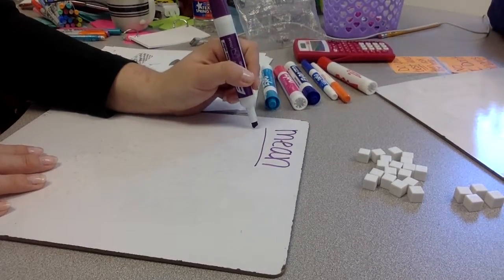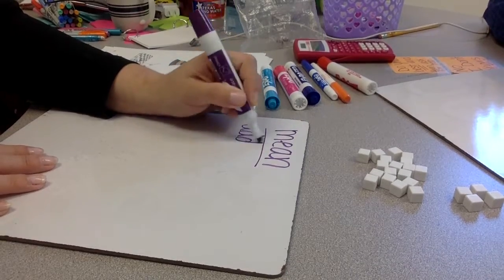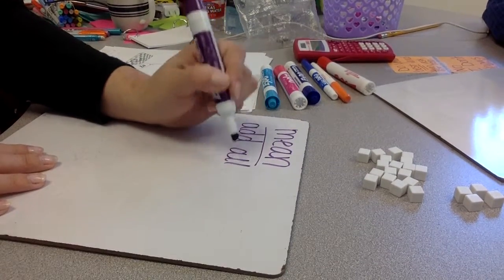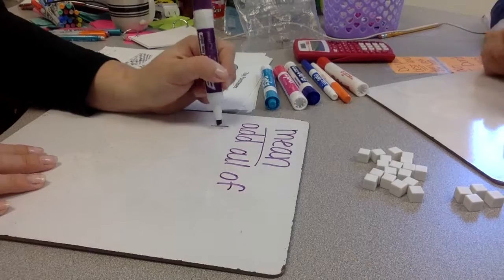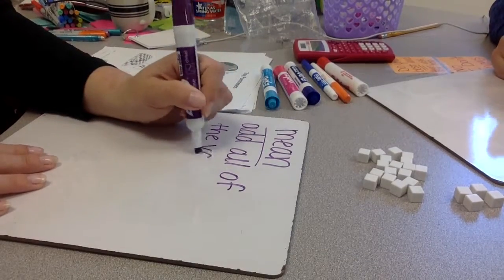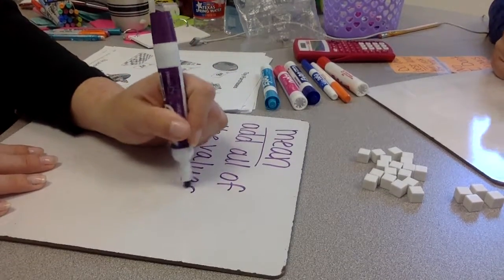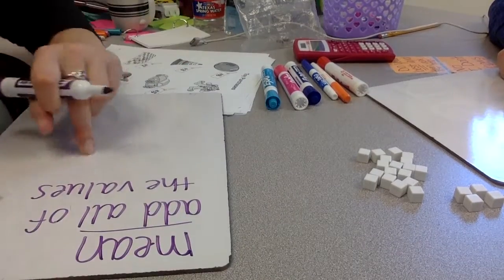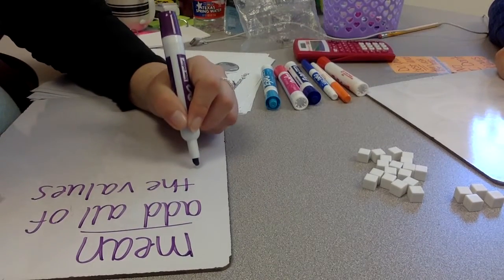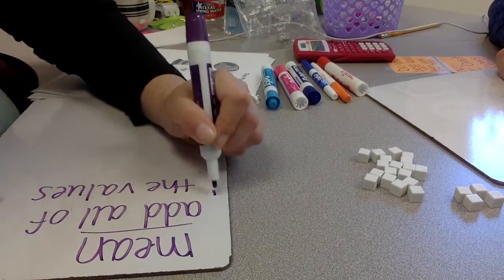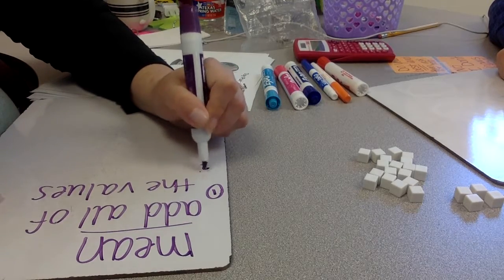Okay, so mean is where we add all of the values. So we're adding all of the values. That's our first step, right?